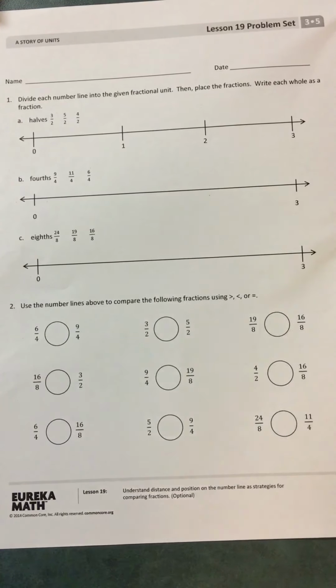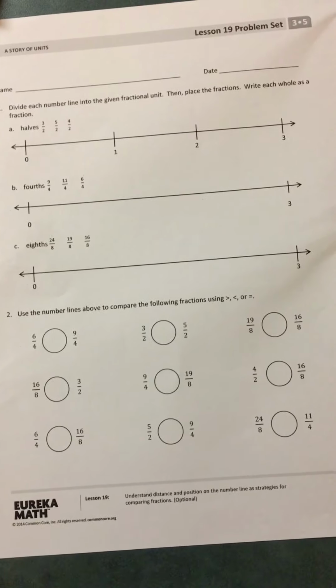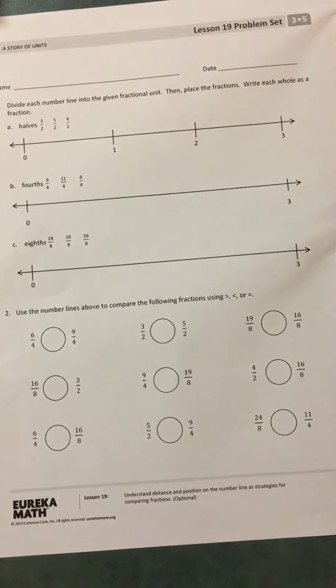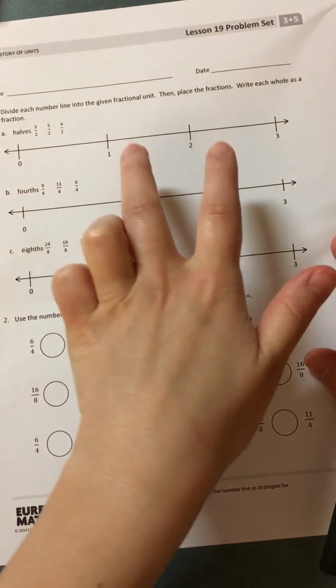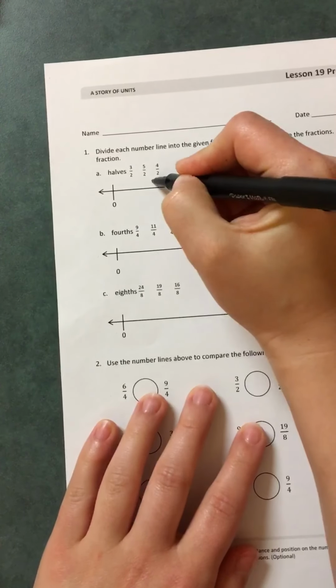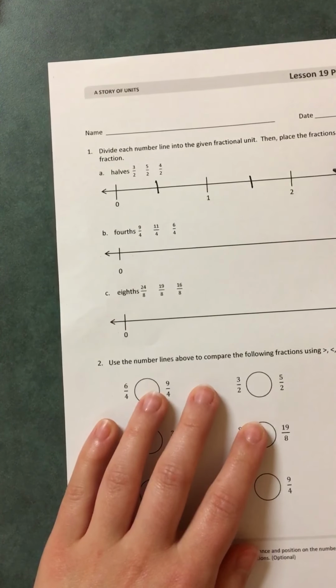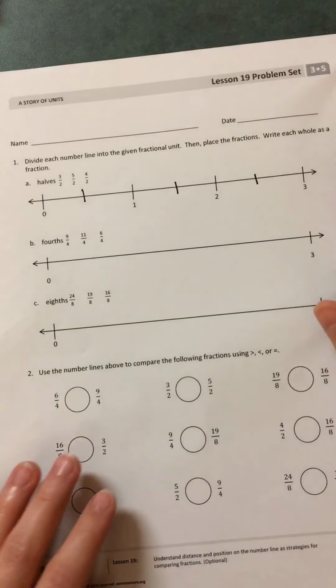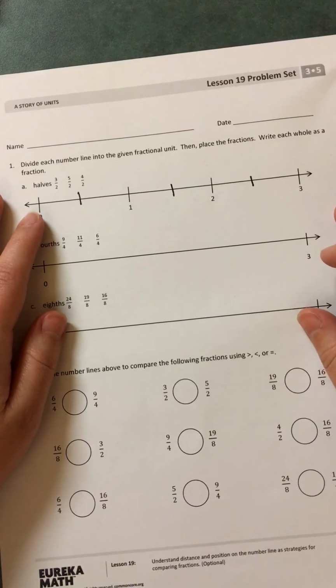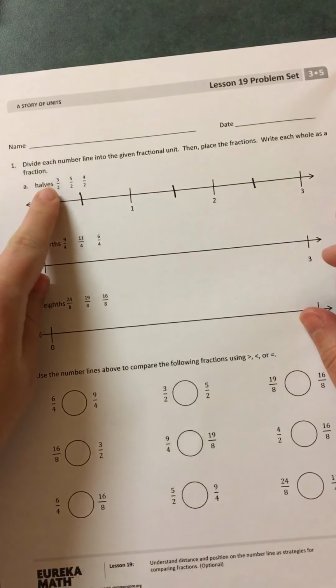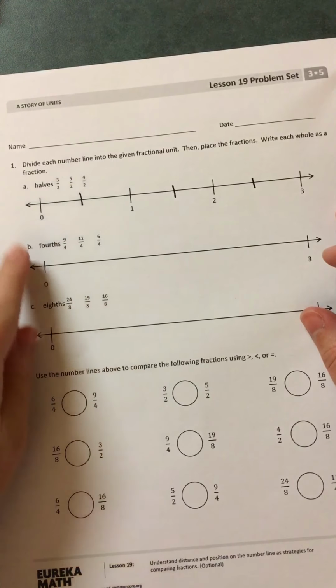All right, so looking at the first one, we're going to divide each whole into halves. Remember, we're not dividing the number line into halves. We're dividing each whole into halves. So I would have this one, and this one. And remember, to make halves, we just draw one line. Then I would go and find these specific fractions that they've given me.